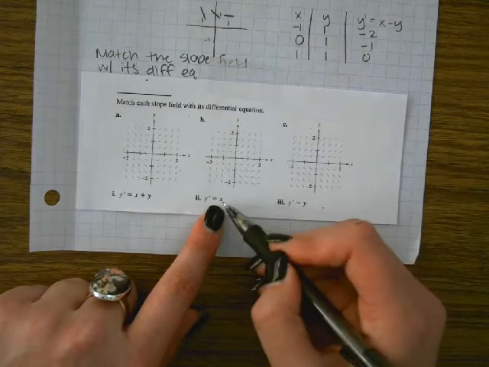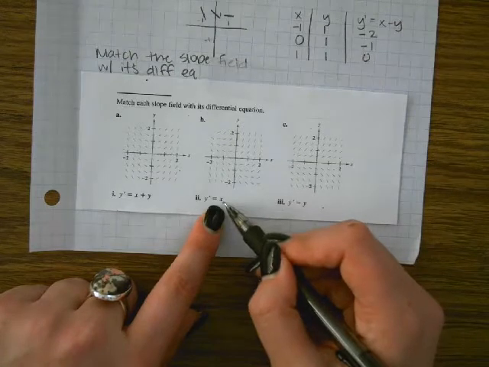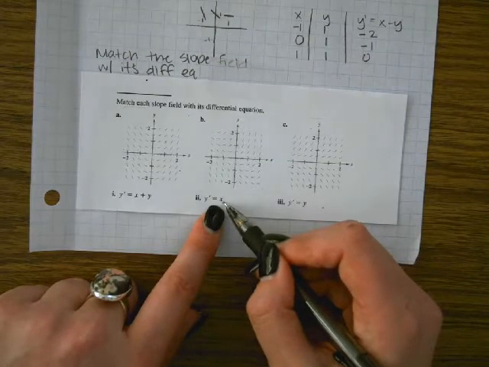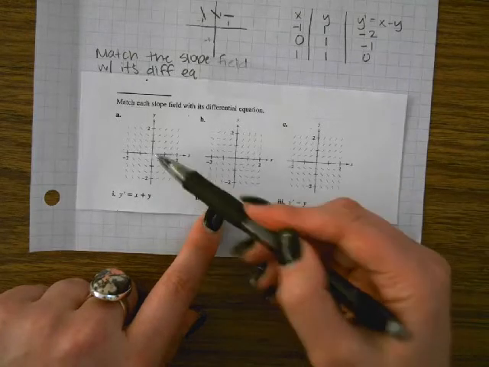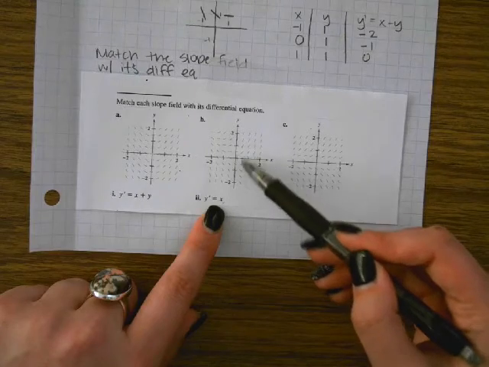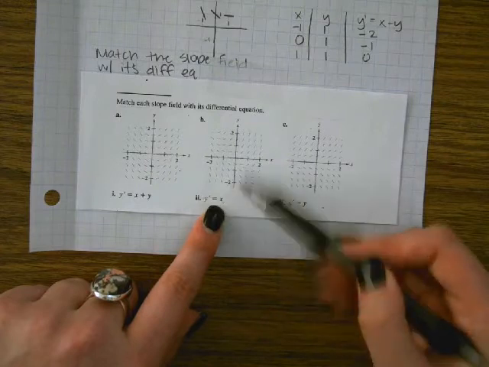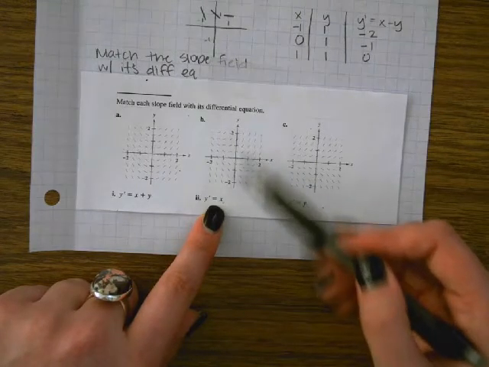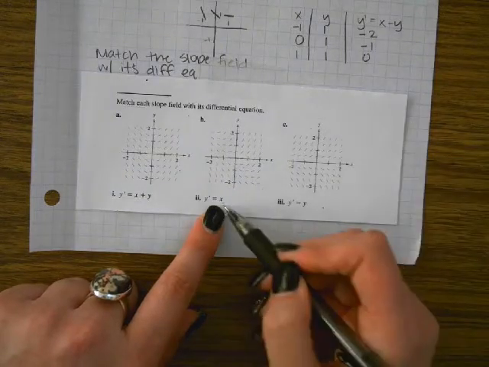When I plug in an x value of 0, what's my slope going to look like? 0, right? Is that horizontal or vertical? Horizontal. So everywhere I have an x coordinate of 0, I'm going to have a horizontal line. Which of the three does that look like? I definitely see A has horizontal lines. This one does not go with B because when the x value is 0, it should have horizontal lines. Does this one have horizontal lines? No. Okay, so it's probably A.